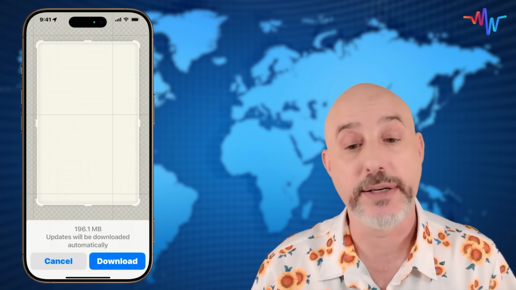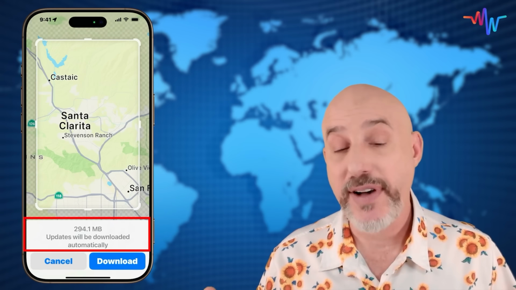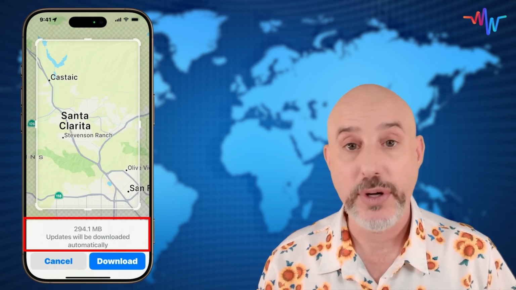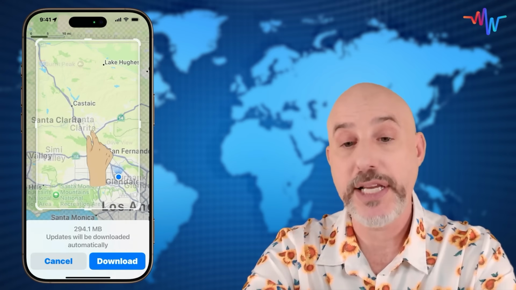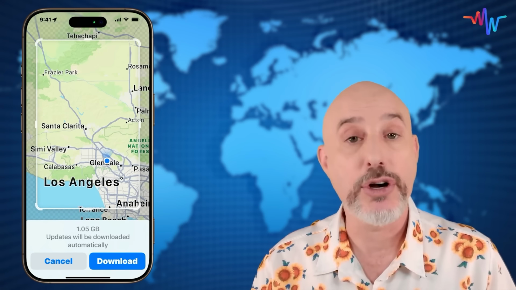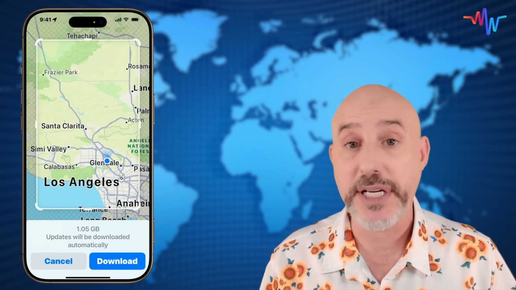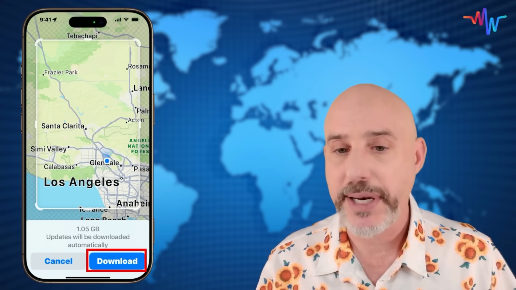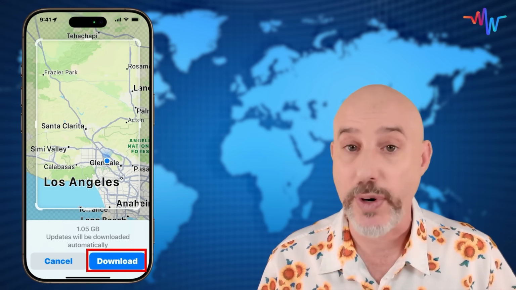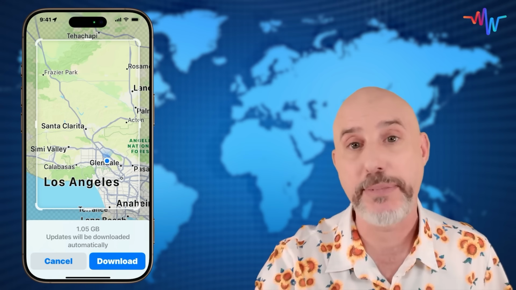I'm going to click Add, and we're going to add Santa Clarita. It shows me an area of how much of the map it's going to download. By using 2 fingers, you can pinch in and make it an even larger area if you like. The larger the area, the more space it's going to take up on your phone. This particular area is going to take up over a gig of space. When you click the download button, it will save that location directly onto your phone, and whenever you don't have internet, you'll still have this map available.